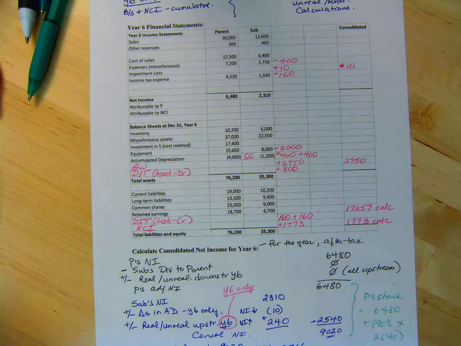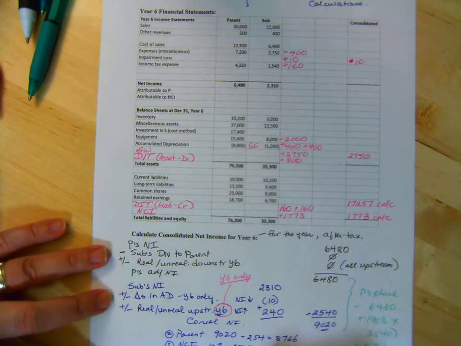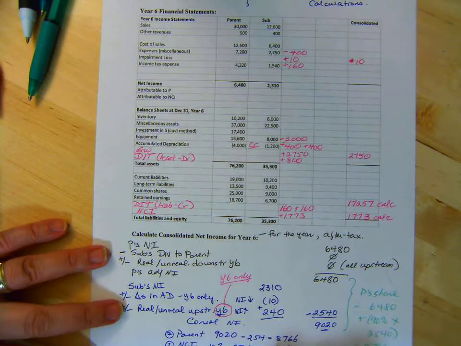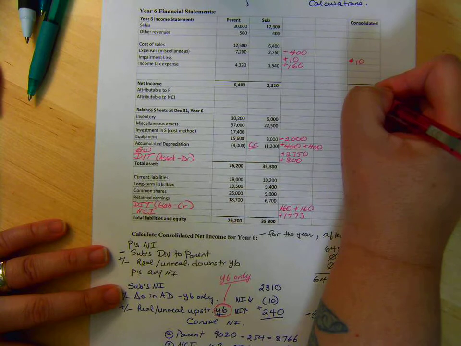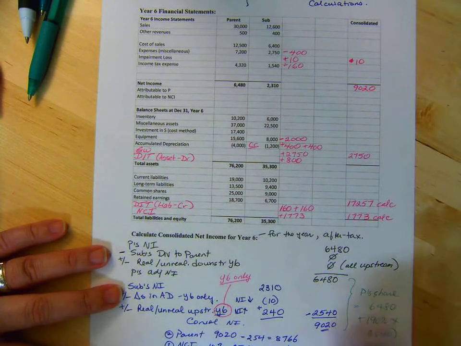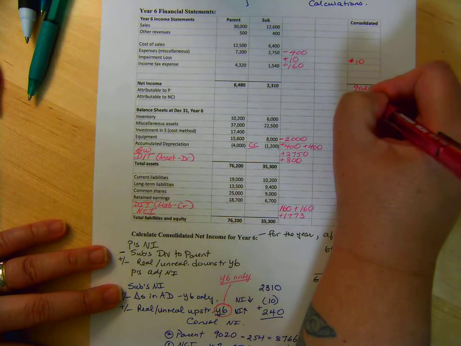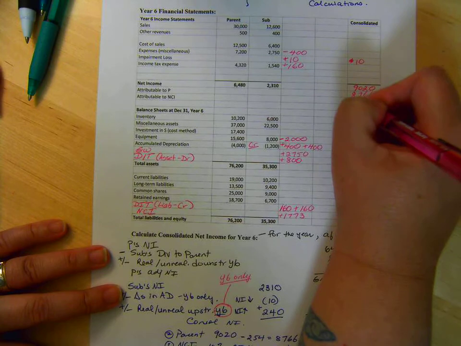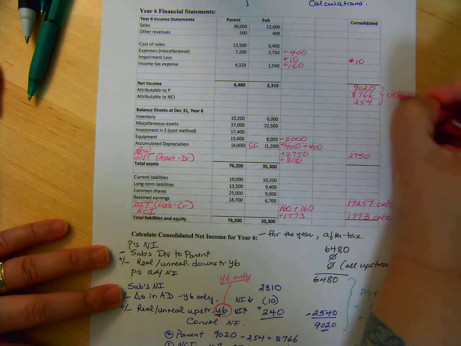What did I miss? Oh, at the bottom I missed our income statement. So we've got it split into parent and NCI, and the consolidated net income should be 9,020. And attributable to the parent is 8,766 and 254. And that's from the calculations also.